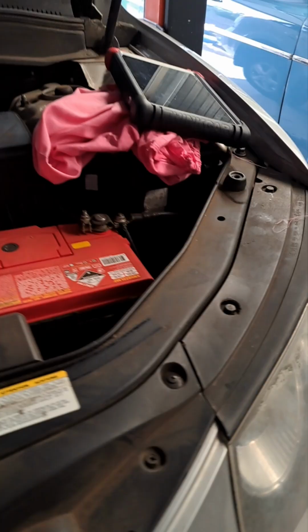How a computer gives extra fuel. When does it take it away? What's lean? What's rich? All right, so I'll turn it around. Here we go.